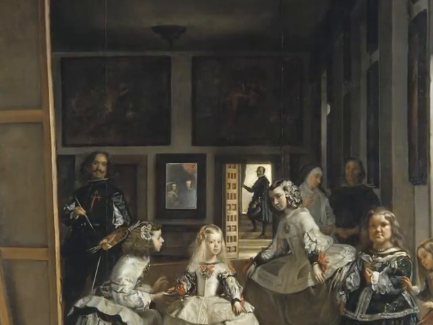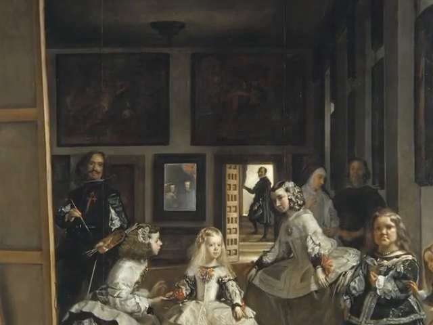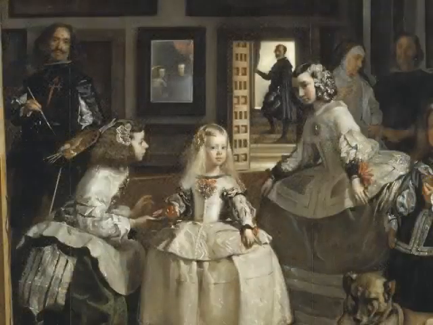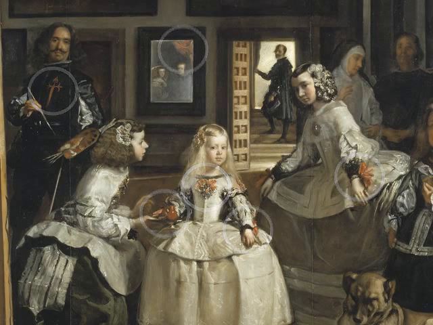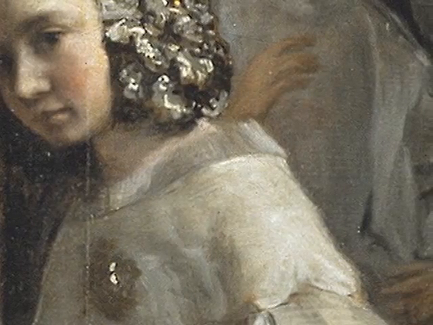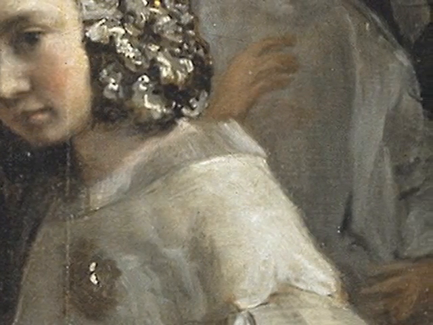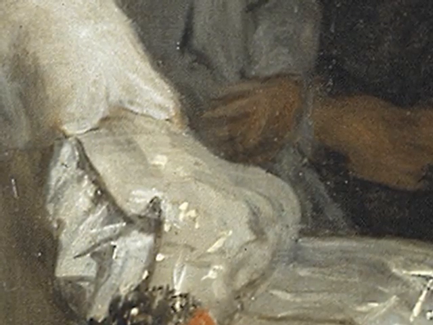Velázquez created a spectrum of warm and cool color combinations with different values of grays and browns. He used red-orange to direct the viewer to look at important areas. Las Meninas was painted with oils and finished with a varnish. This gives the painting a very smooth surface.